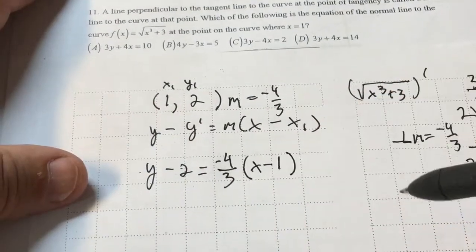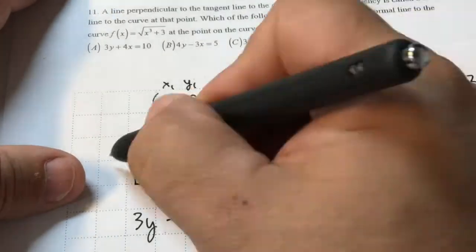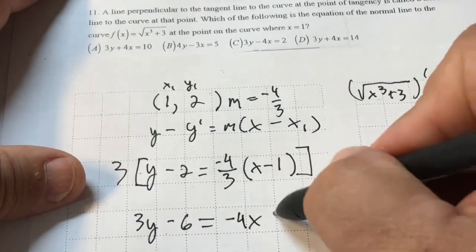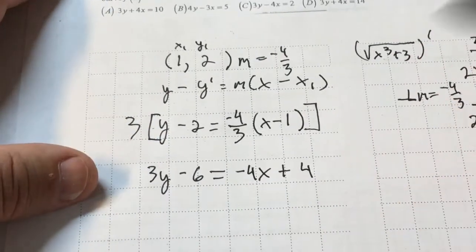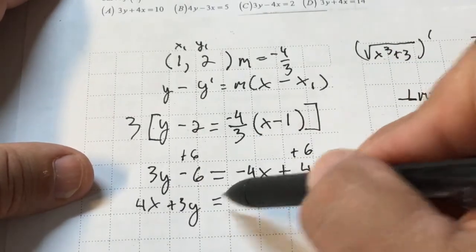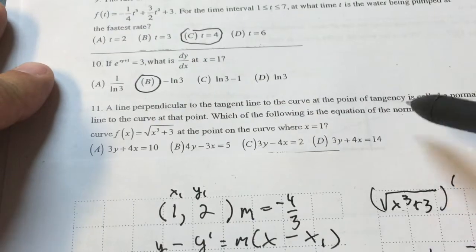I'm going to clear out the fraction by multiplying the whole thing by 3. So it's going to give me 3y minus 6 equals negative 4 times x minus 1, which gives negative 4x plus 4. Add 4x to both sides. That gives me 4x plus 3y. Add 6 to both sides, equals 10. 4x plus 3y equals 10. Choice A.